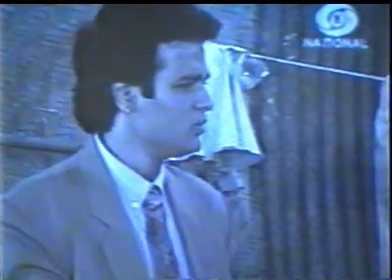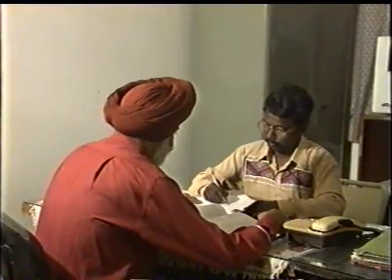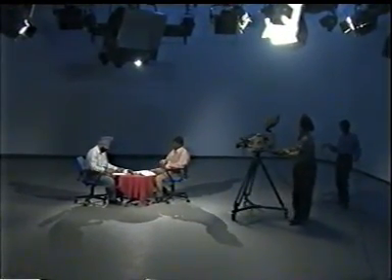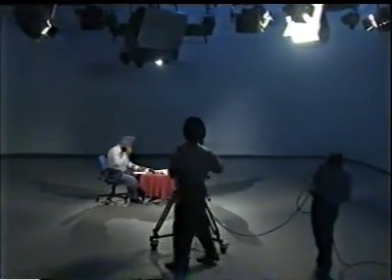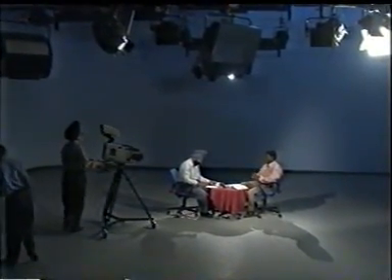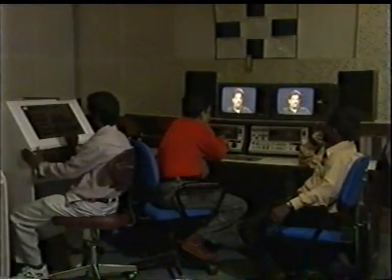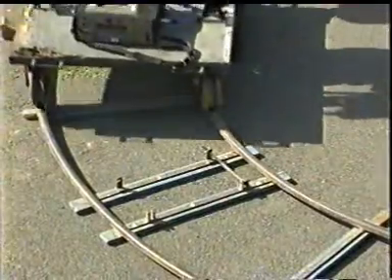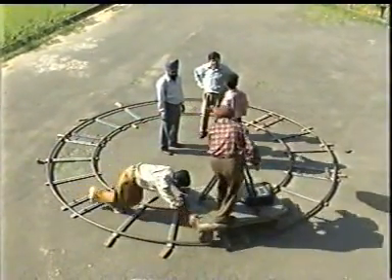In the making of each television program, the process of production involves a number of steps like script writing, film shooting, editing, and so on. One of the most important production techniques in the making of programs is shooting.